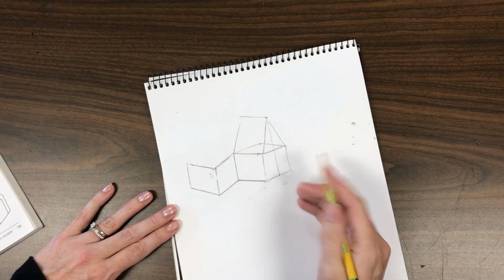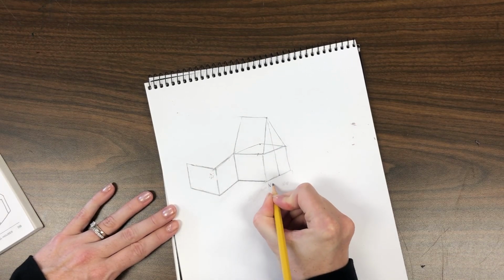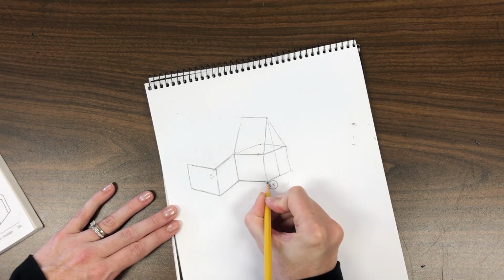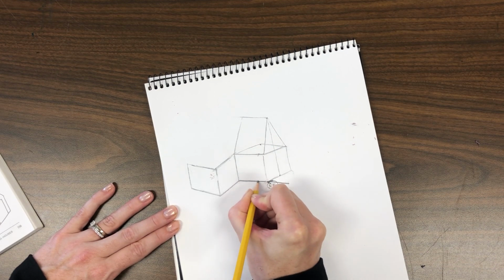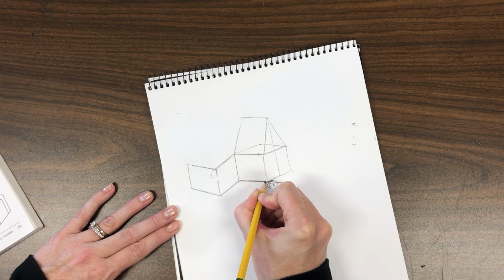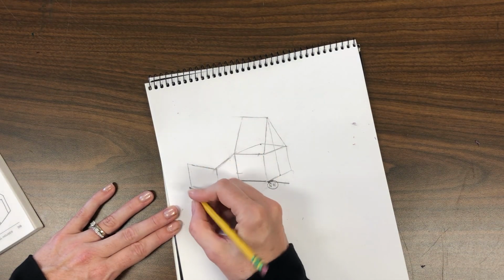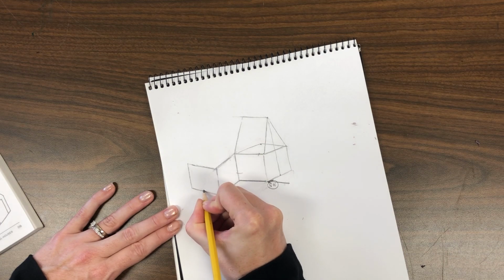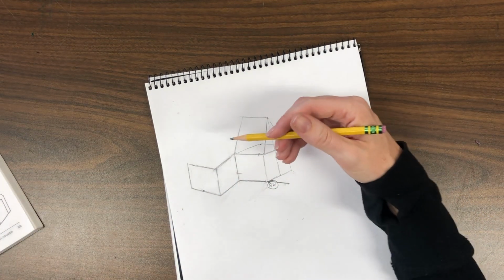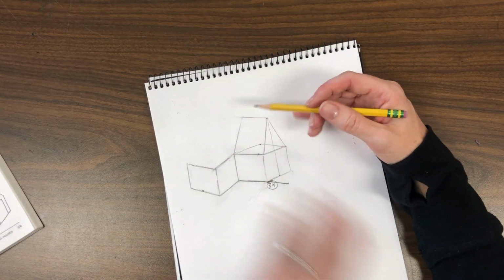Okay, so still looking at this northwest line, actually I shouldn't erase that. This is our northwest line, this one right here. Okay, so this is the northwest line. Still looking at that. We're gonna add a guide dot right here. Actually, I don't know why I just said that.